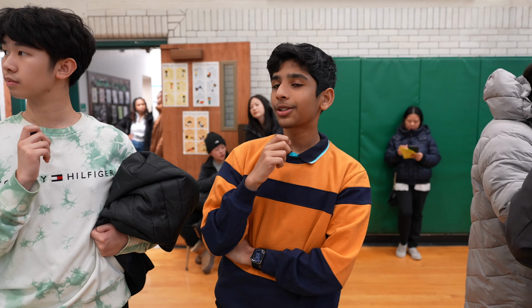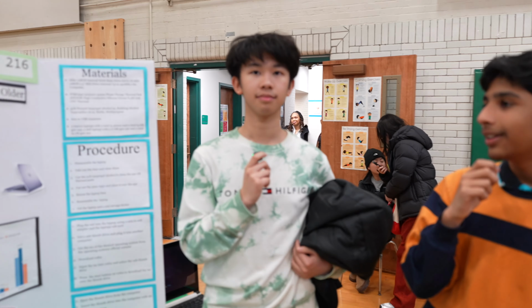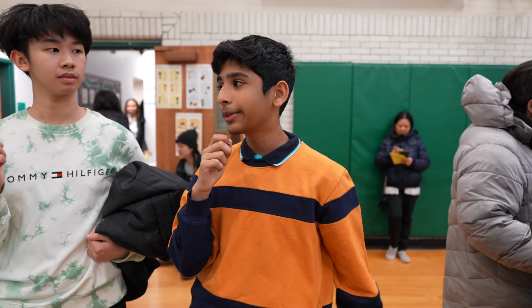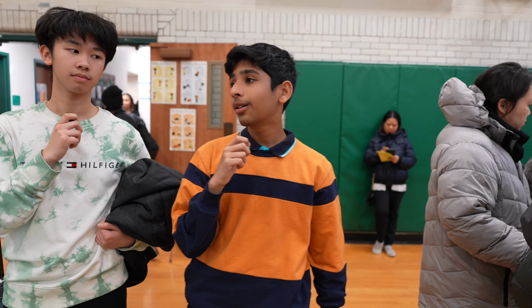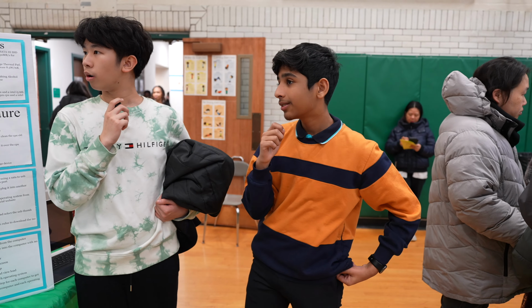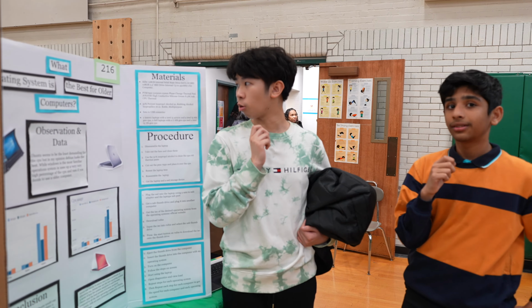Hi, my name is Deshant, and this is Eason over here. Yeah, so we're doing what operating system is the best for older computers. So, Eason, do you want to lead off with our research? What operating system is the best for older computers?